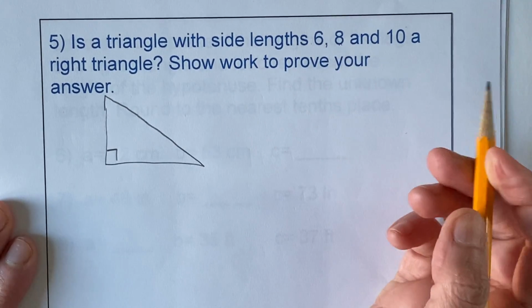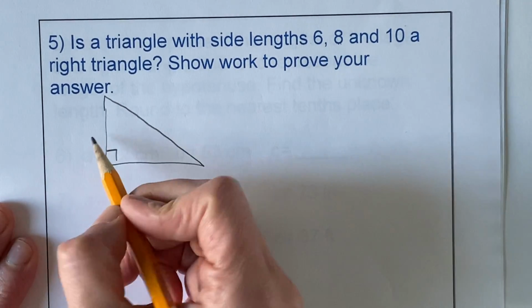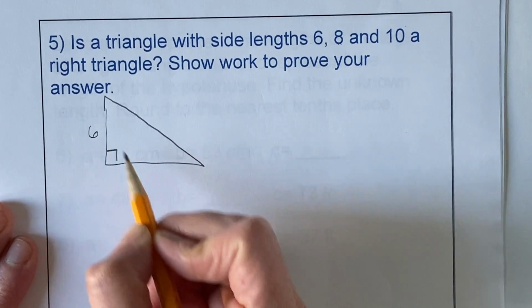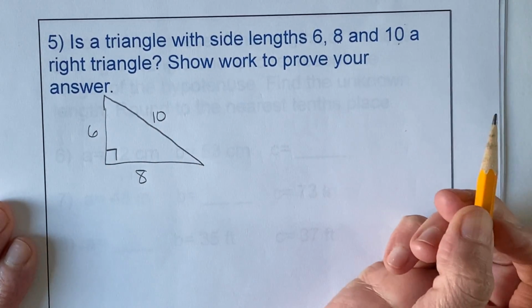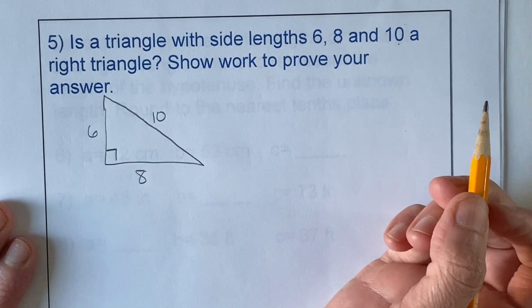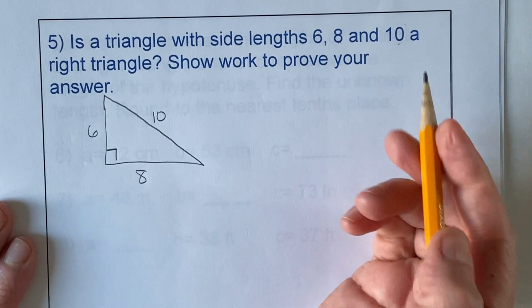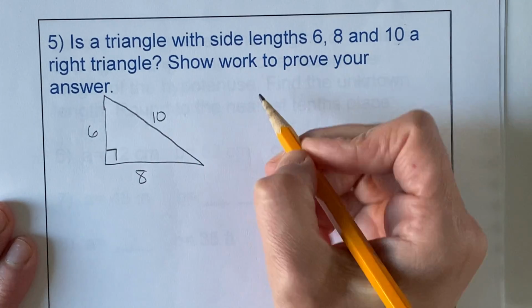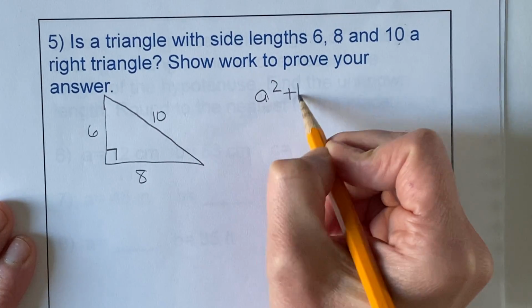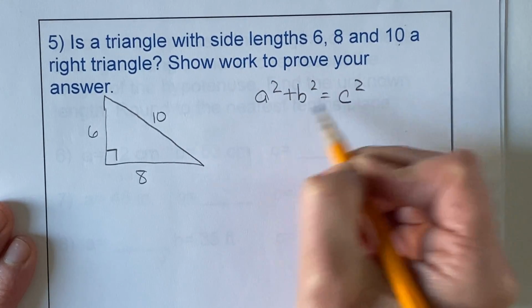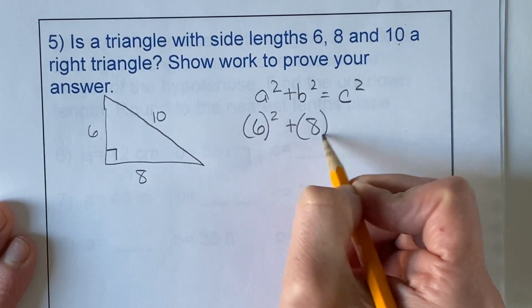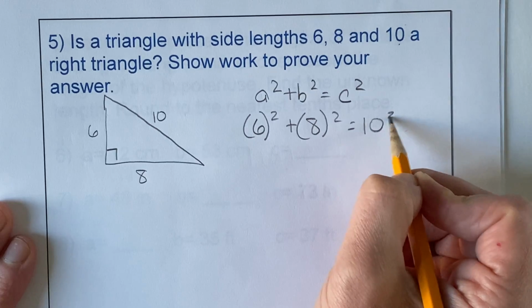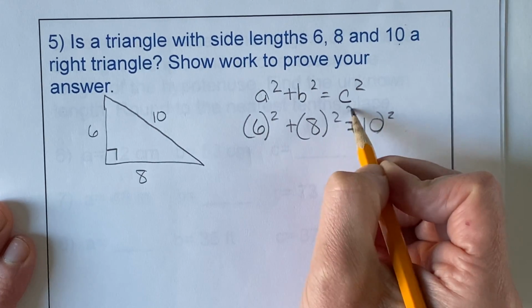These would be my smaller numbers, so they're going to make up my legs. And the largest number is the hypotenuse. Be careful, I might put these in a different order. If I put these in a different order, always make the largest number your hypotenuse. You know, I like to see work. So I'm going to say, is 6 squared plus 8 squared 10 squared? I'm really asking you that.